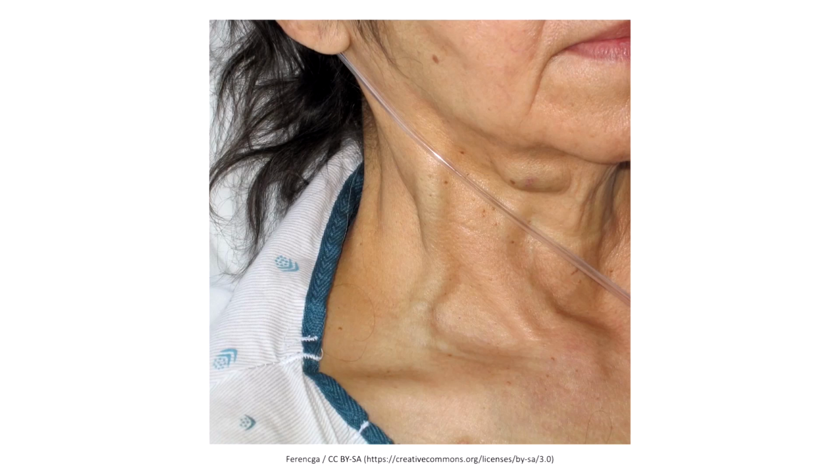So here we see an image of a patient with heart failure accompanied by jugular venous distension. And you can see that rope-like distended vein. Now, jugular venous distension, again, is due to the backflow of the venous blood and increased central venous pressure.